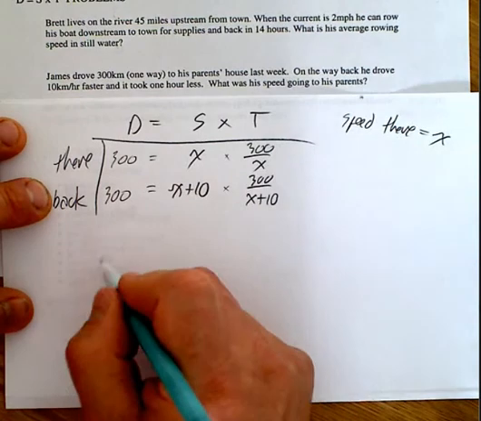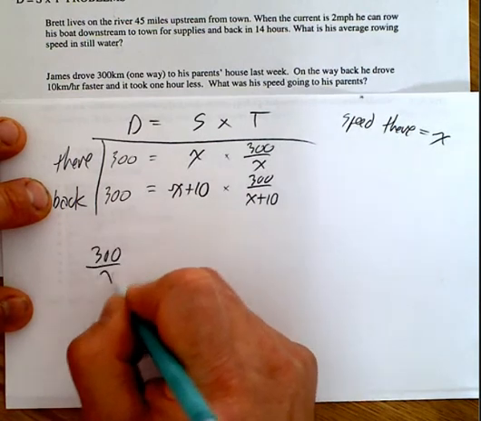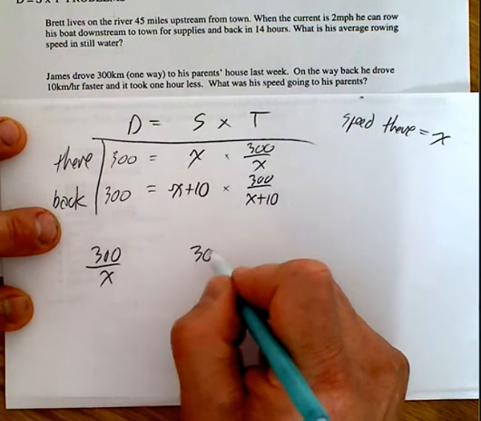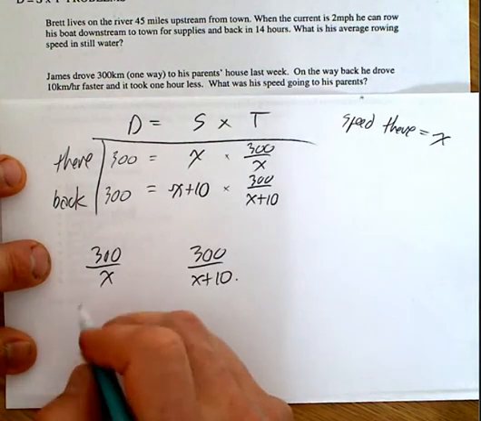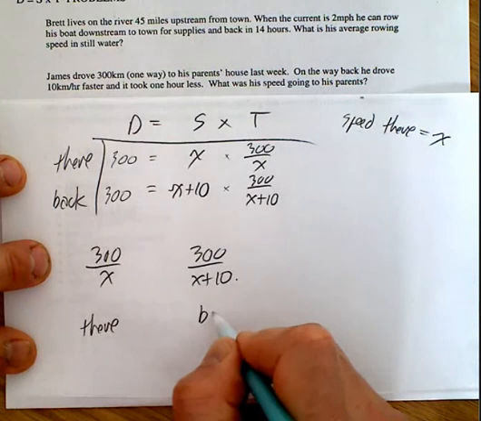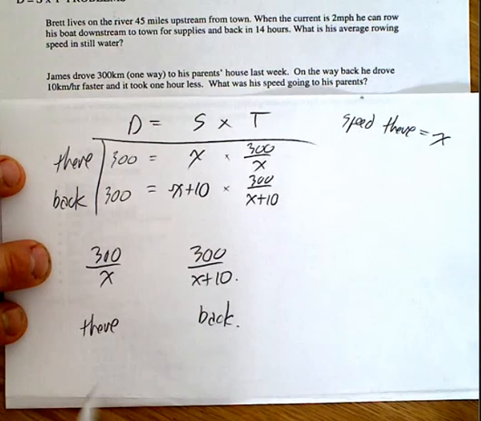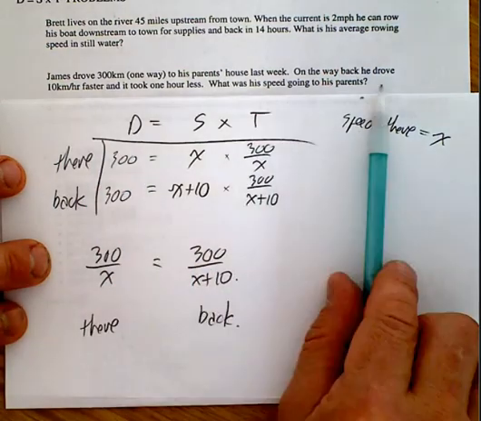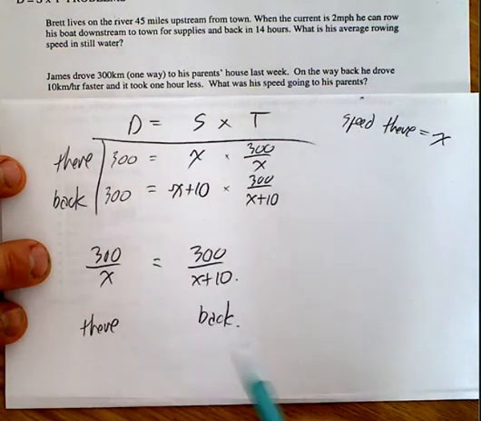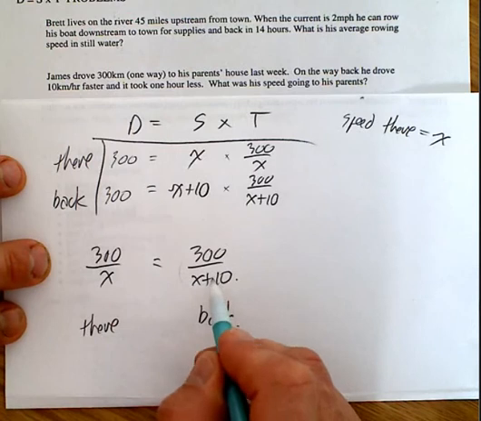So now, a little bit different this question because it doesn't give you the total time, but it does tell you, let's look at this. This is there and this is back. Okay? We're going to equate these somehow. It says that on the way back, he took 1 hour less. So this is actually one smaller.